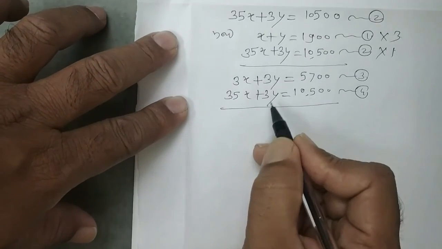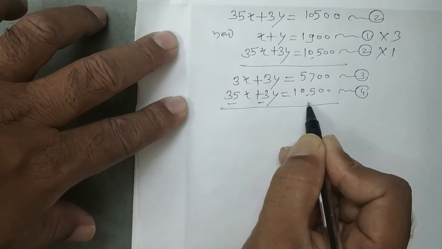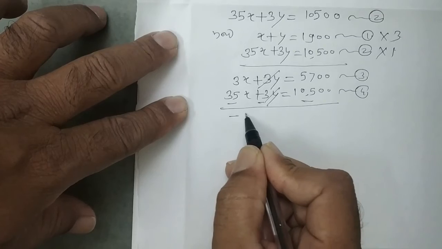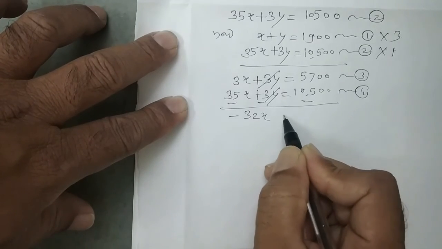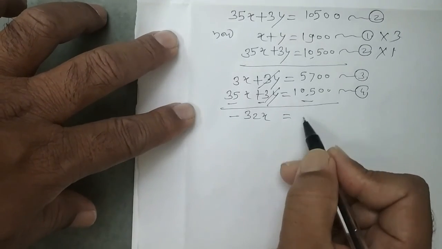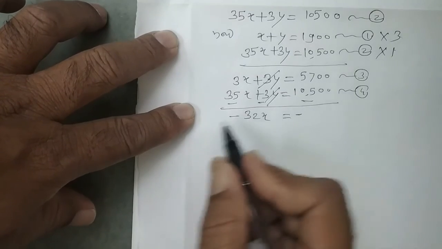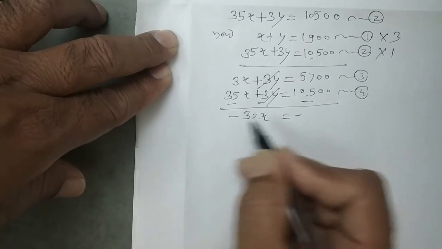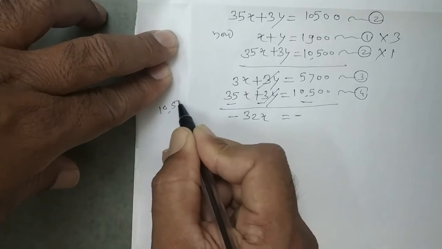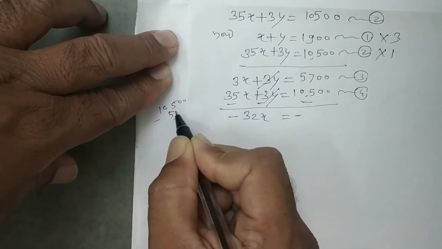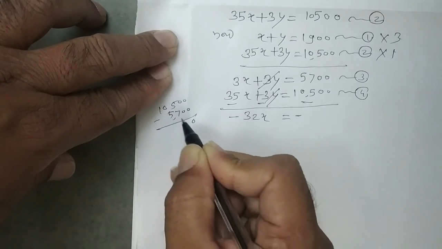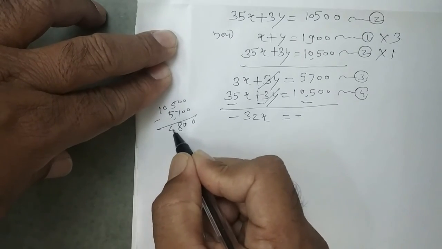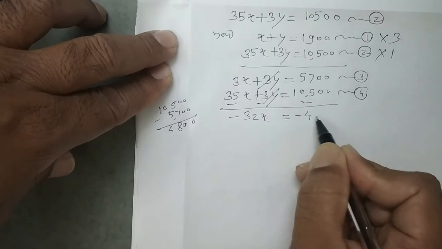Now here the coefficients are equal and the signs are also equal, therefore taking subtraction. Plus 3y minus 3y gets cancelled, minus 32x is equal to minus, now 10,500 minus 5,700, 4,800.